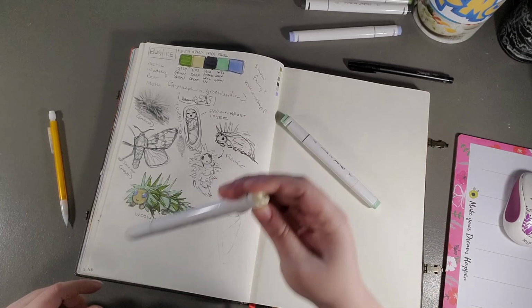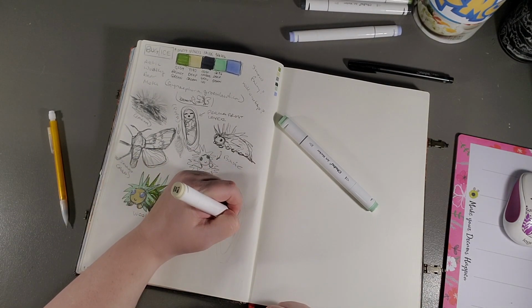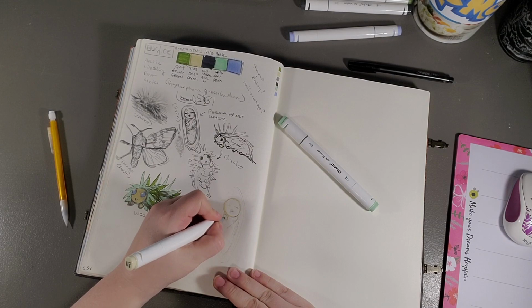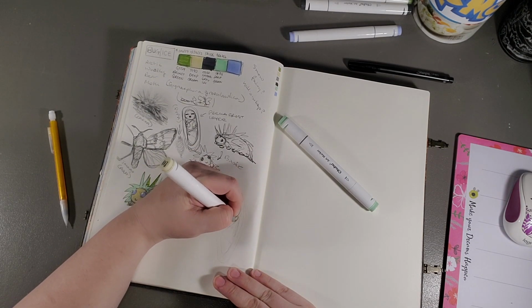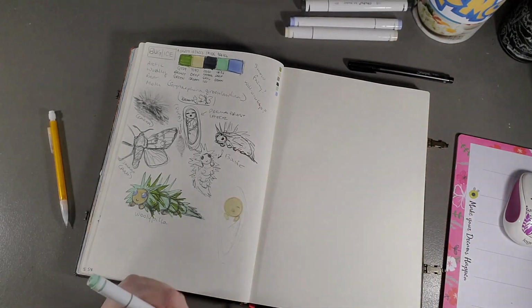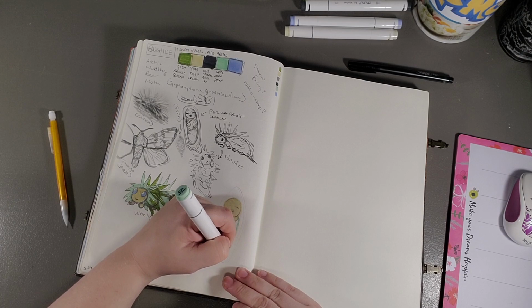So if we do this, and then take our lightest green, make a blanket.